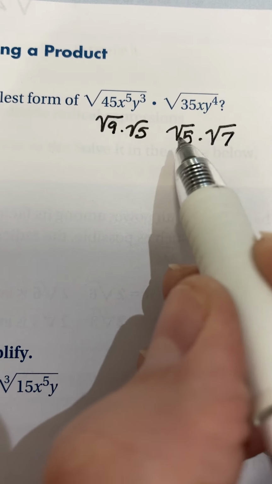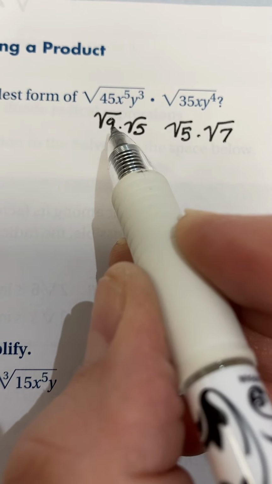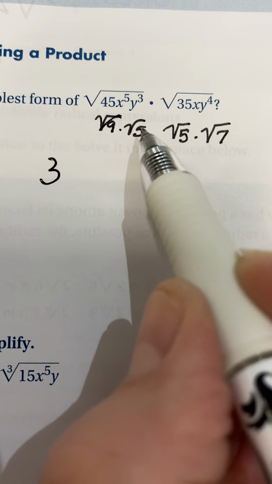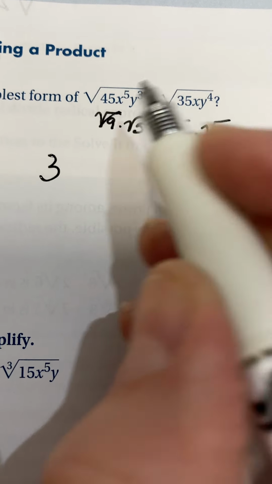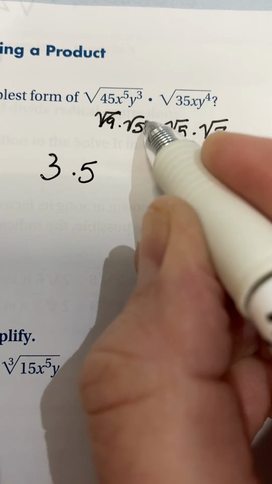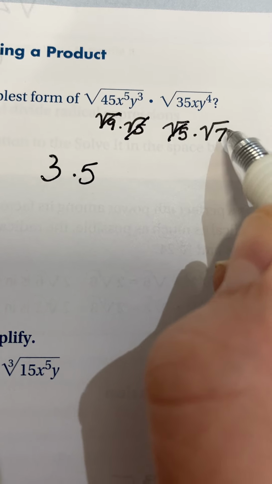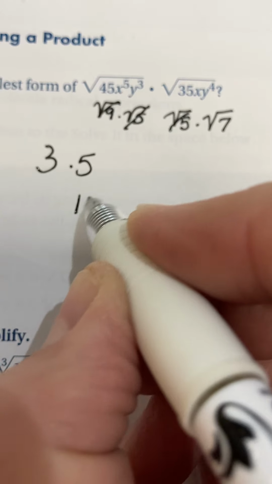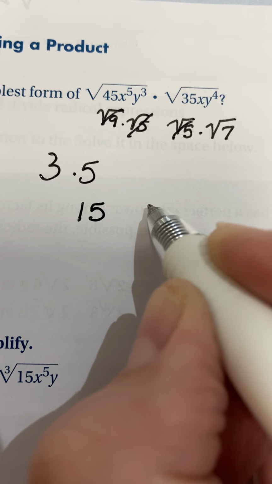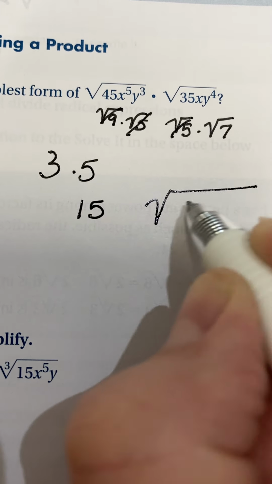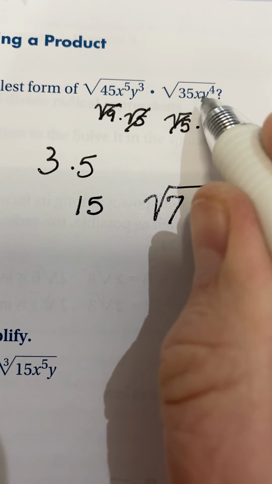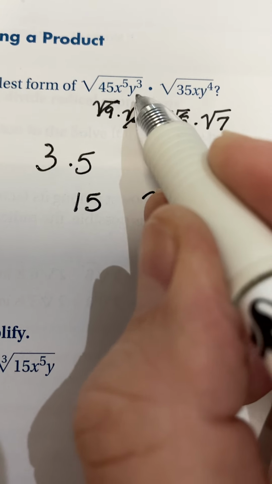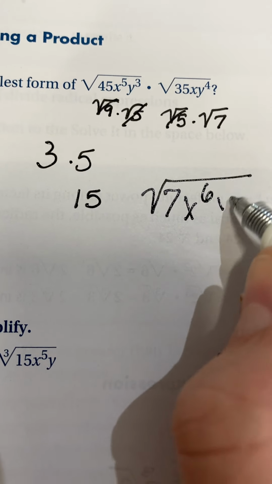All right, so when I put all of this stuff together, well, the square root of 9 is 3. So that took care of that. The square root of 5 times the square root of 5 is the square root of 25, which is 5. So that took care of those. And I'm left with that square root of 7 that can't go down any further. So what I have right now out here is 15, and then I'm going to have the square root of 7. I'm going to now put my x's together, so that's really x to the 6, because there's a 1 and a 5. Here is going to be y to the 7th.